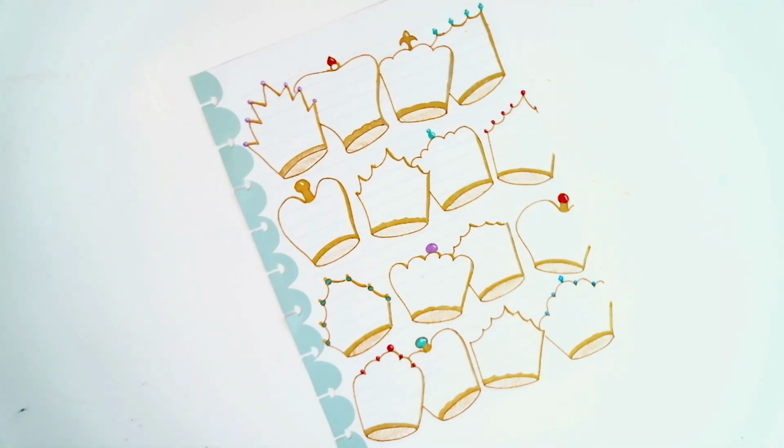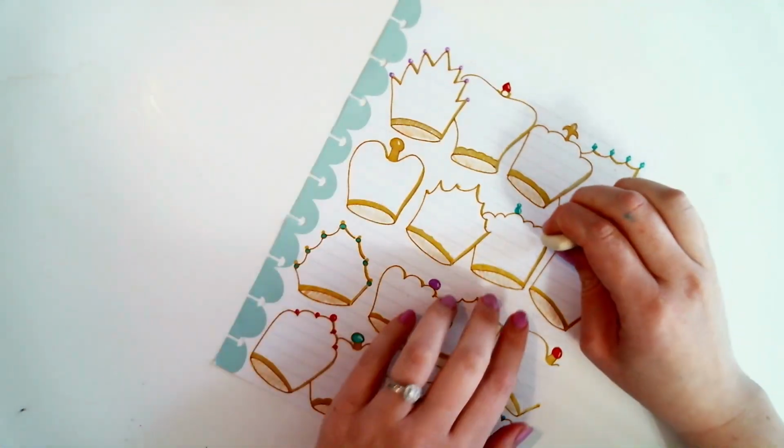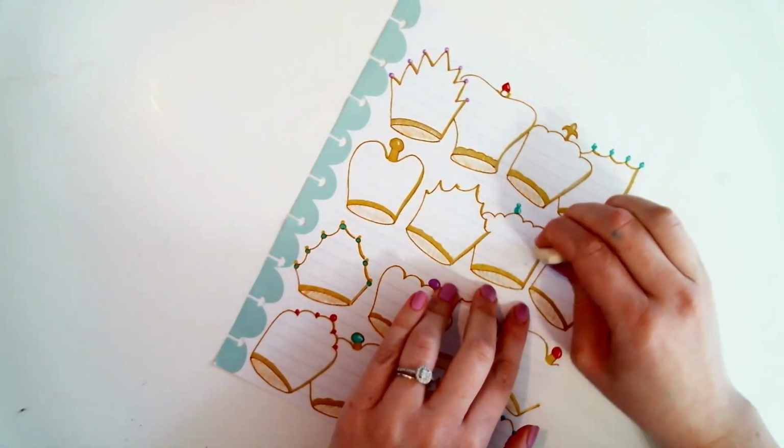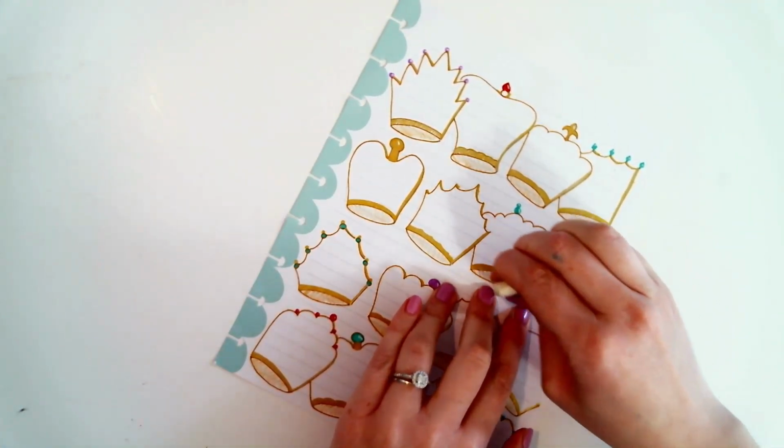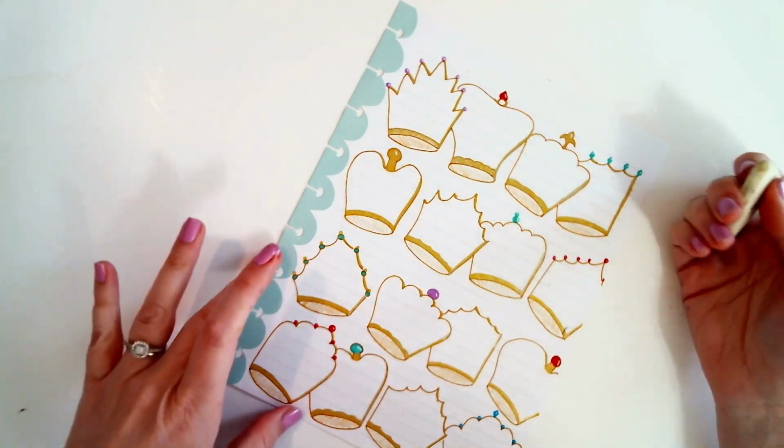Okay, so there are all my crowns colored in, decorated, with their little jewels on them. And real quick, while I erase this, I want to talk about how you can apply this to whatever you're interested in.